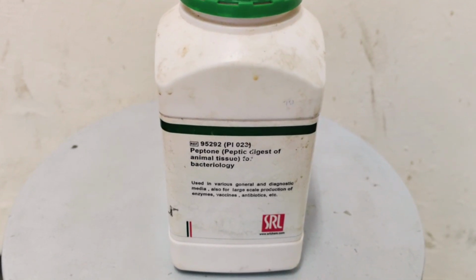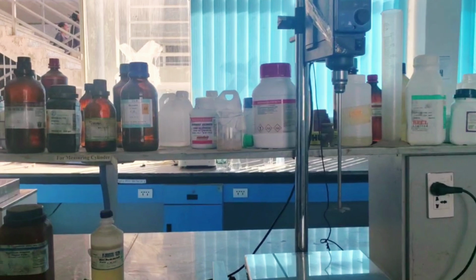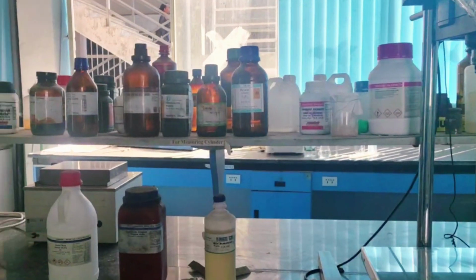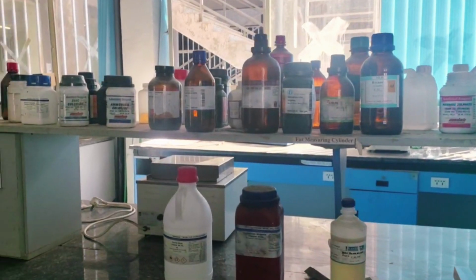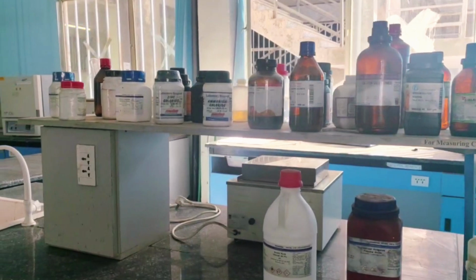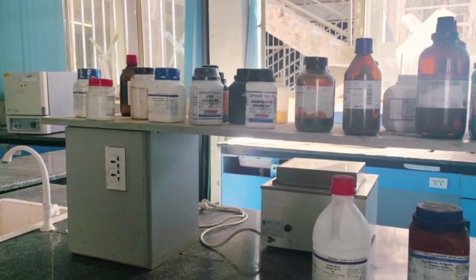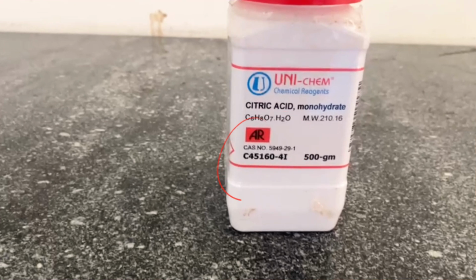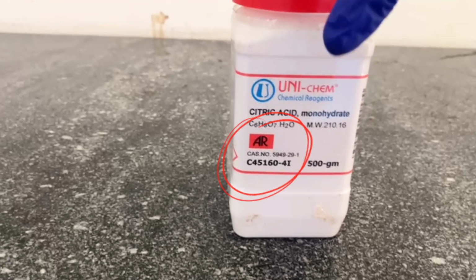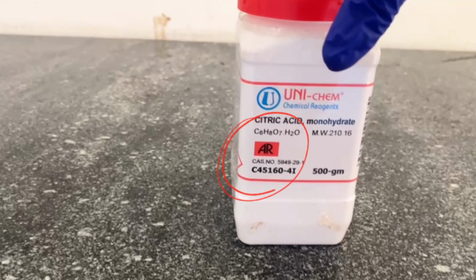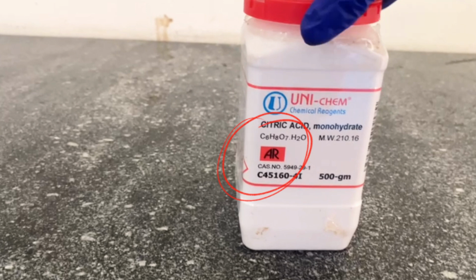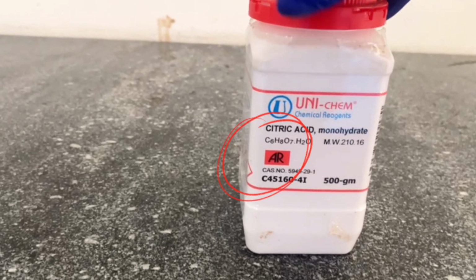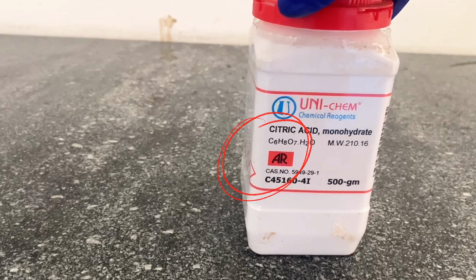research and experimentation. So, you might have seen labels like AR, CP, ACS, and RE on some of these chemicals. Let me break down what each of these labels means. AR, or analytical reagent, indicates that the chemical is of high purity, making it suitable for analytical work and precise experiments. These chemicals are free from impurities that could interfere with lab analyses.